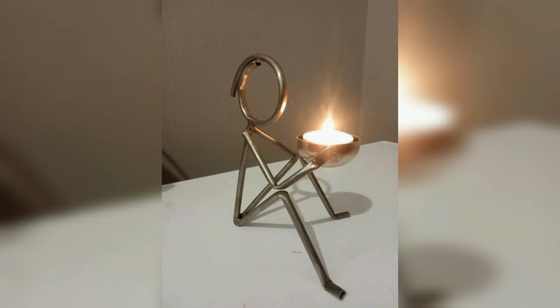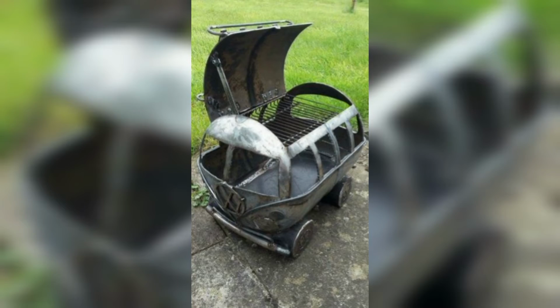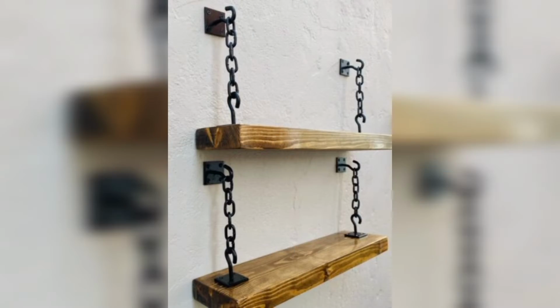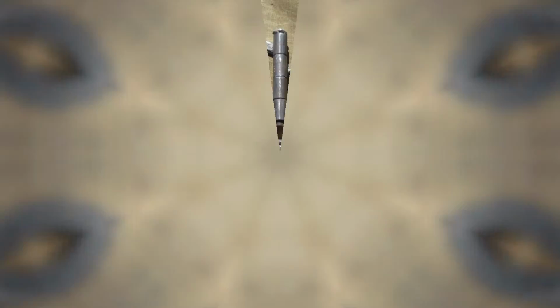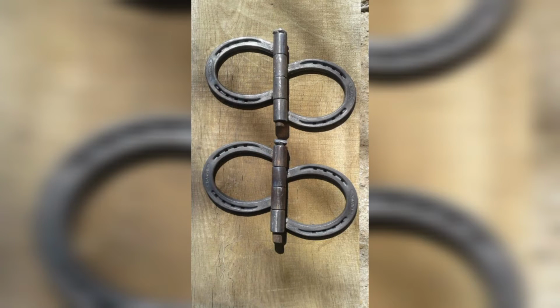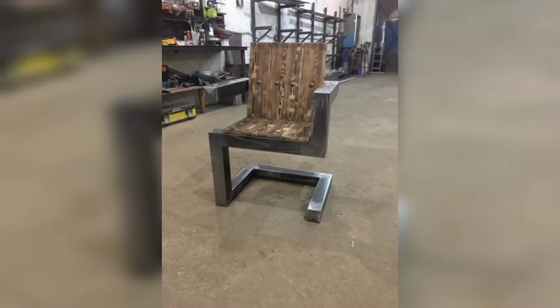So, what is welding technology? It is made by different countries with different terminology in the welding process.